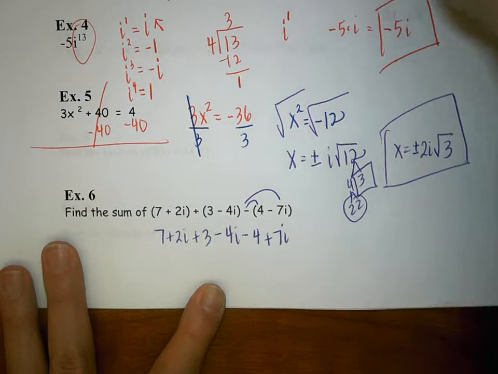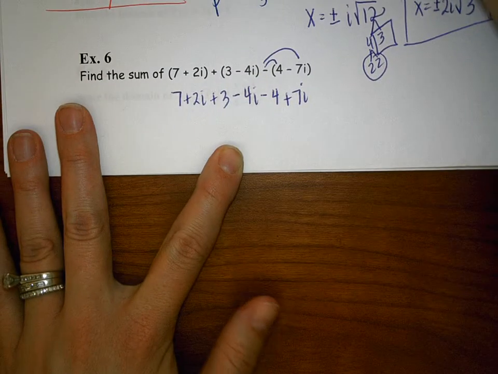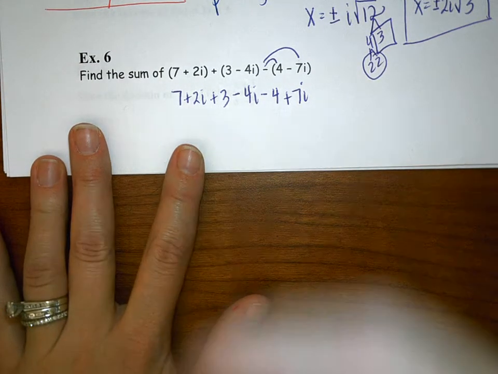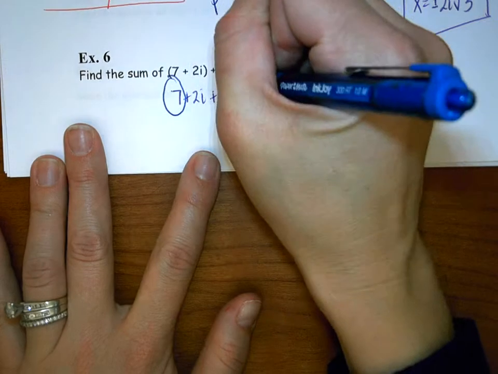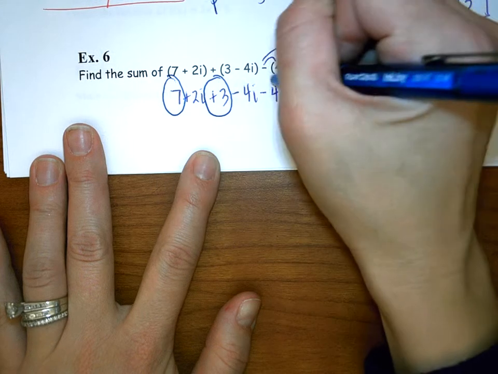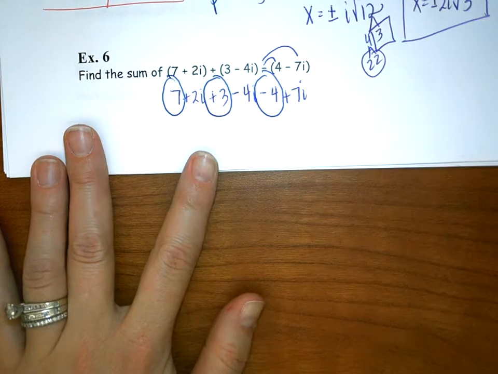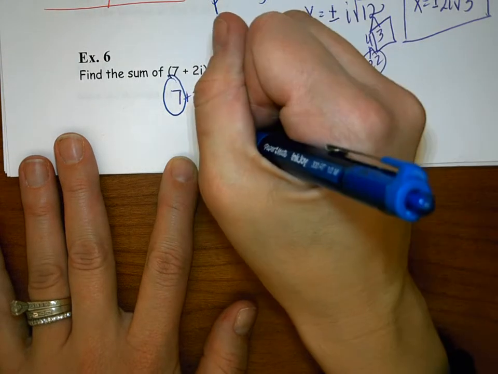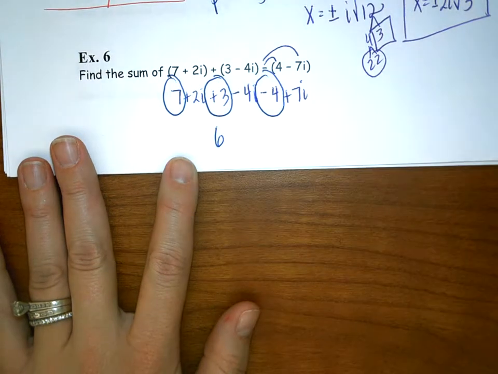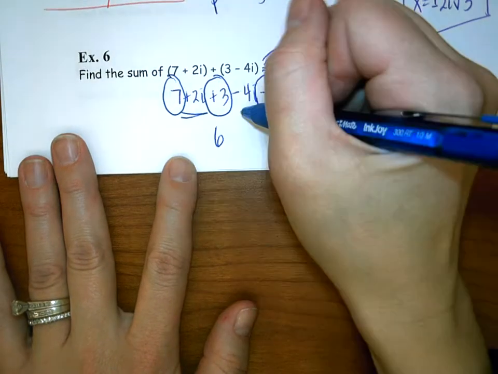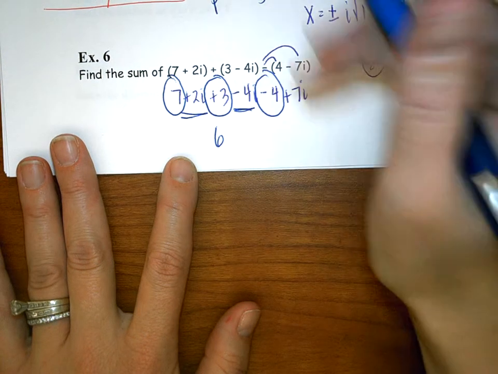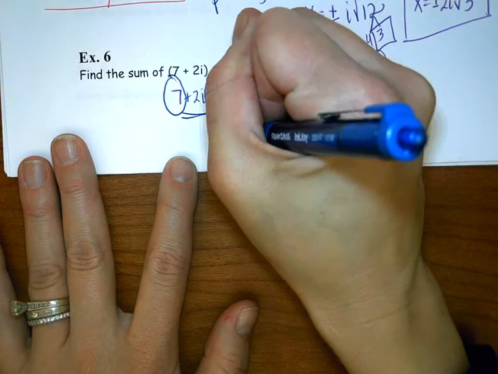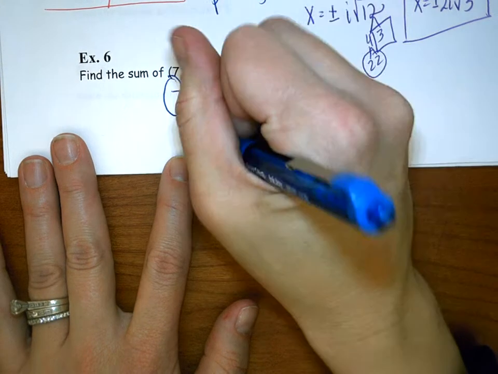Now I'm just going to combine all of my like terms. Start with your real part first. So I have a 7, a positive 3, and a negative 4. 7 plus 3 is 10. 10 minus 4 is 6. Then you do your i's. 2i and negative 4i is negative 2i. And negative 2i plus 7i makes a plus 5i. And that is your answer.